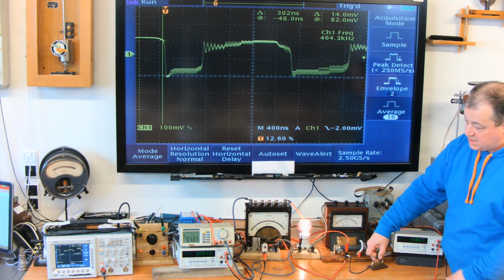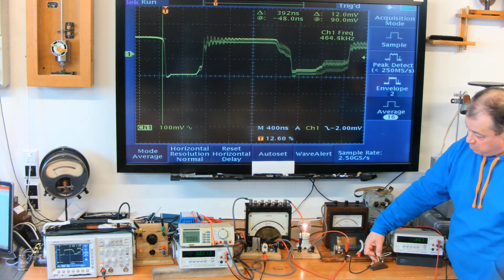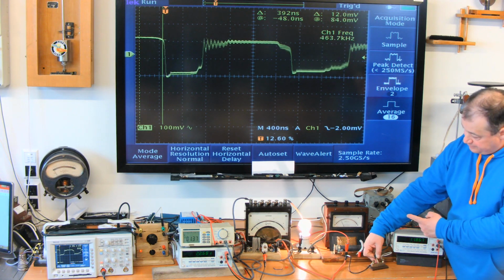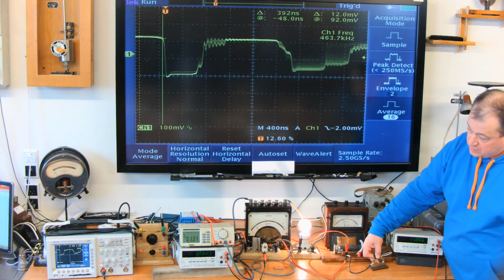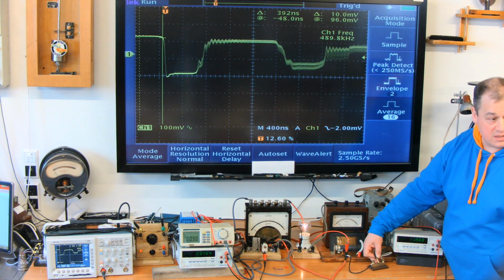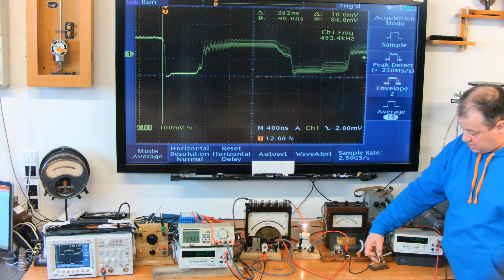On the primary side, you can see the voltage remains stable, but the current changes nearly twice to supply the necessary energy.